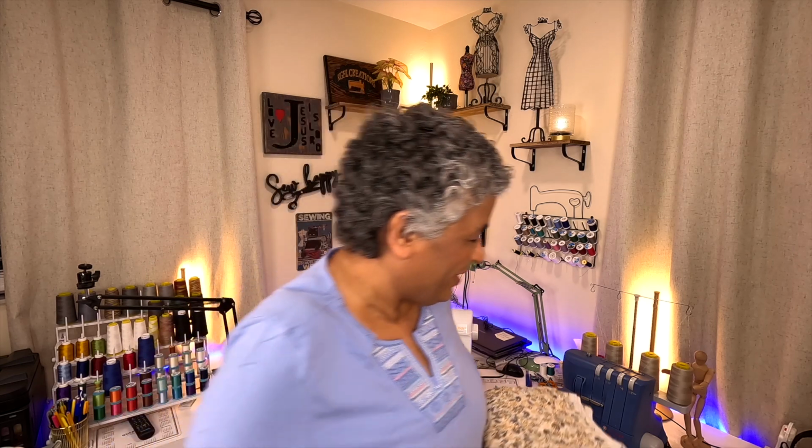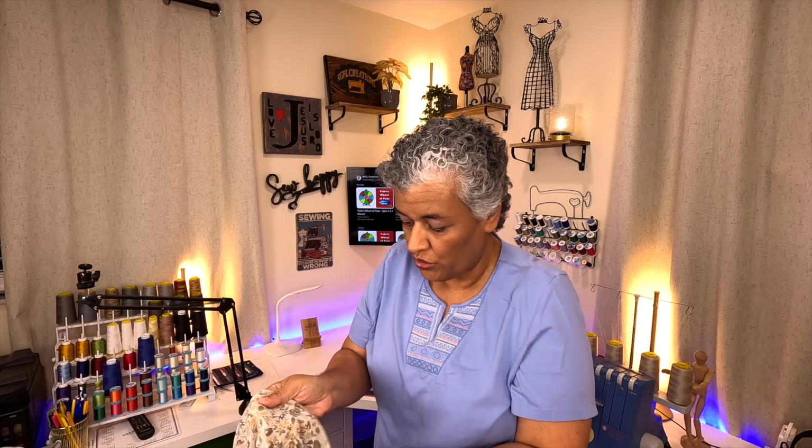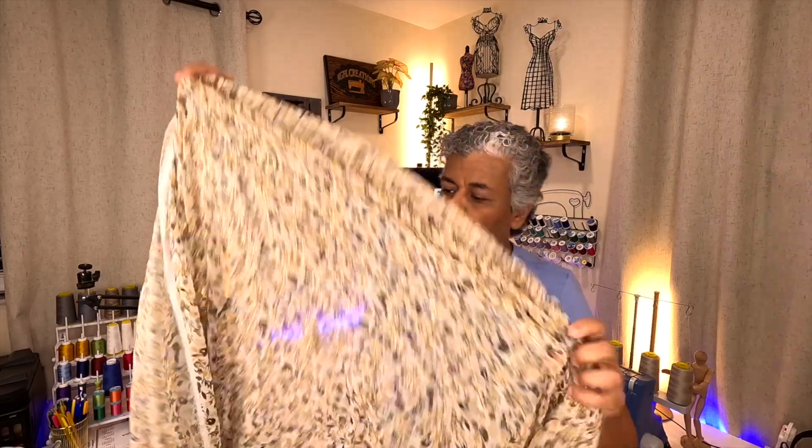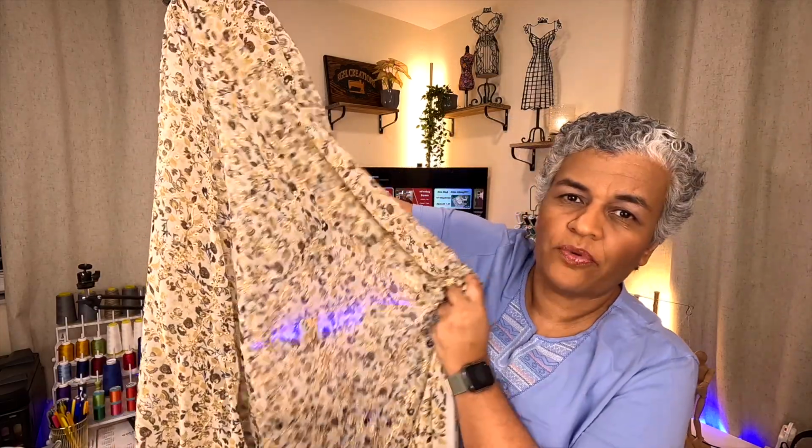So I'm removing my little sticker of fabric number 3. So I'm going to be using this fabric here. Let's just open it so you guys can see it. Don't know what I'm going to do with this. It's a nice little green and beigey fabric.